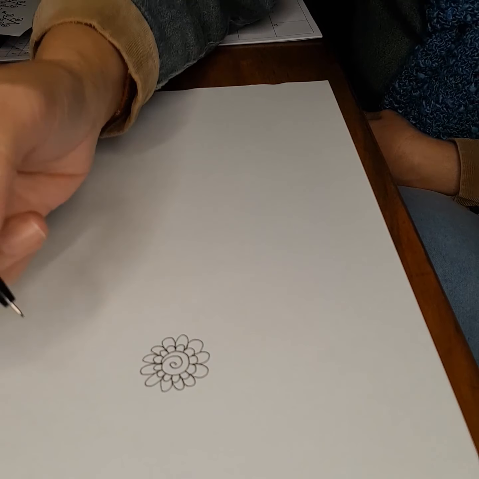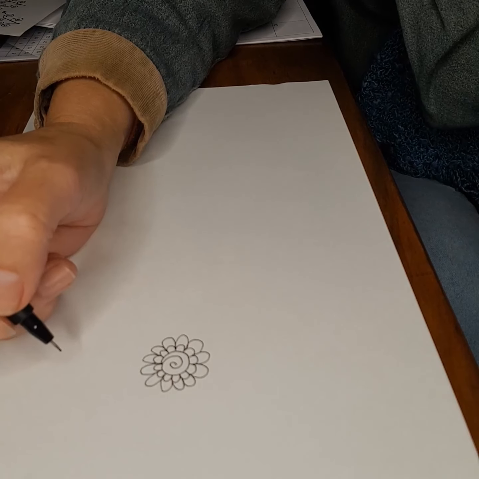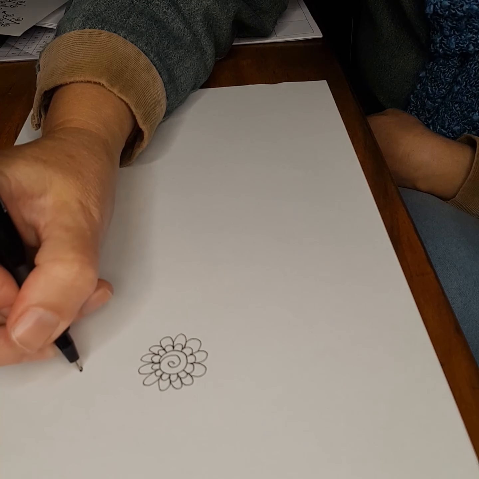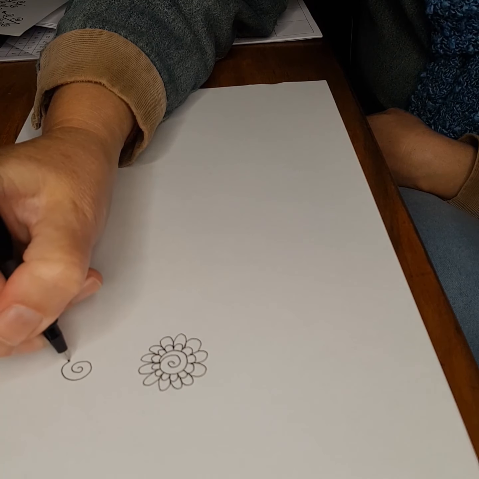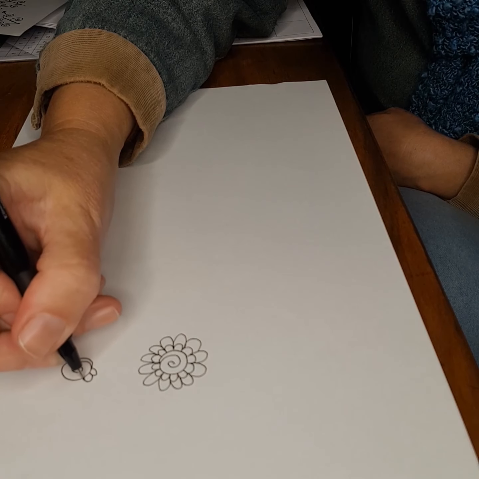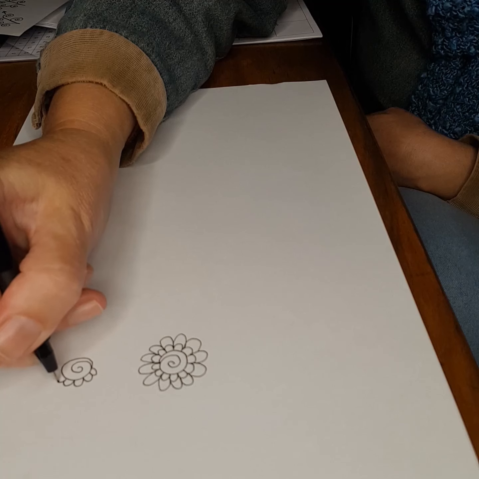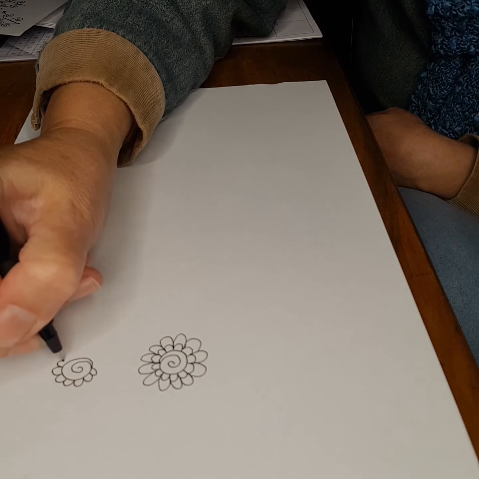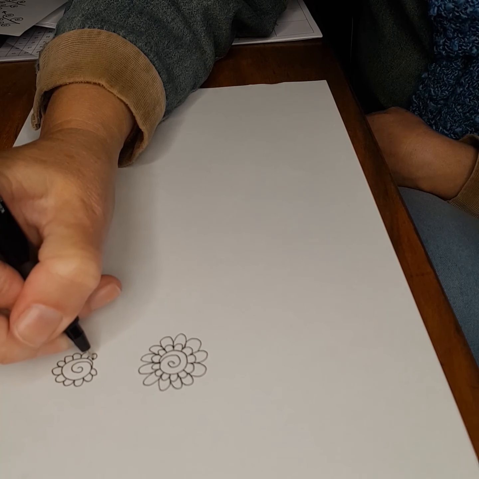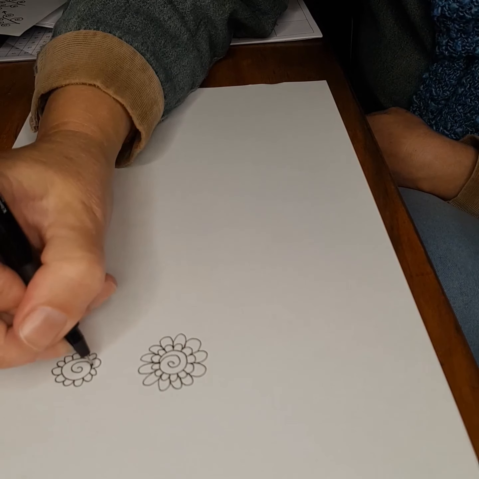I will repeat it. If you want to, you can go in the opposite direction. So we're going in the opposite direction. Whatever works for you. Close it, and first row of petals. In and out, in and out, in and out. Okay, and then the second row.